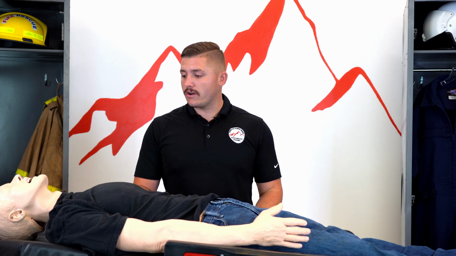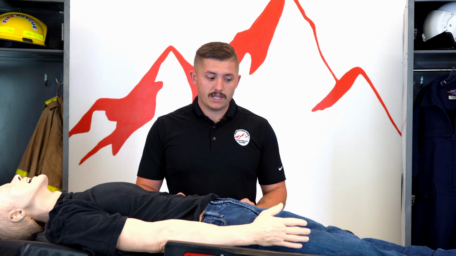So for scenario's sake, we'll just say he is pale, cool, and clammy, which is a sign of shock. So with that being said, I want to make sure I put oxygen on this patient. I want to keep him warm. I want to keep him in a position of comfort, okay? Typically, we like to lay patients down if they're in shock. But if I have a chest pain patient or a shortness of breath patient, typically that will make it worse. So position of comfort, okay?